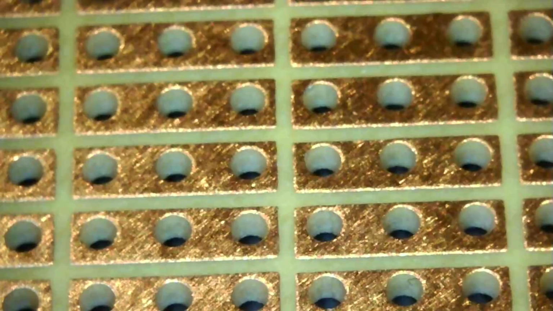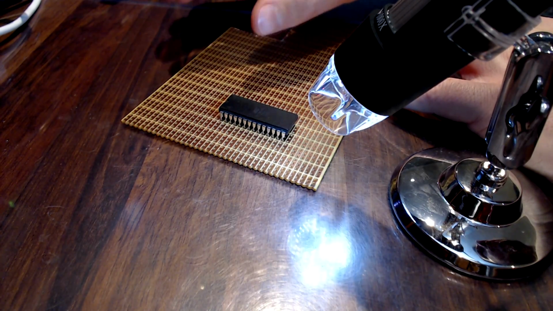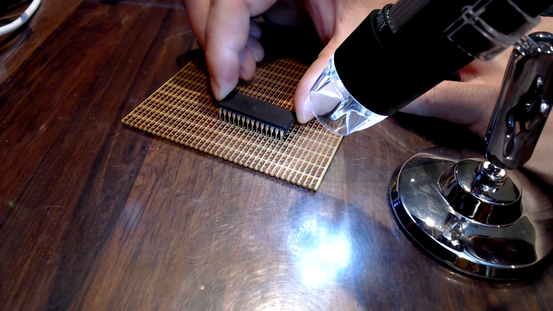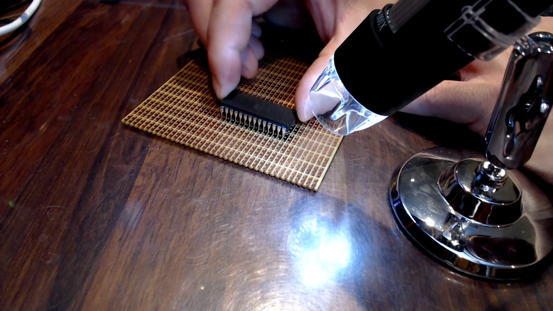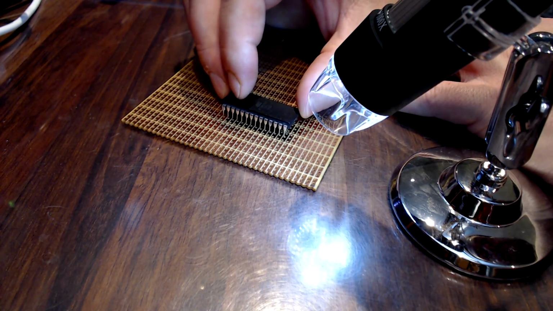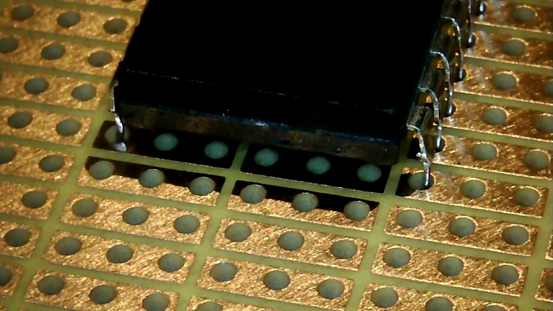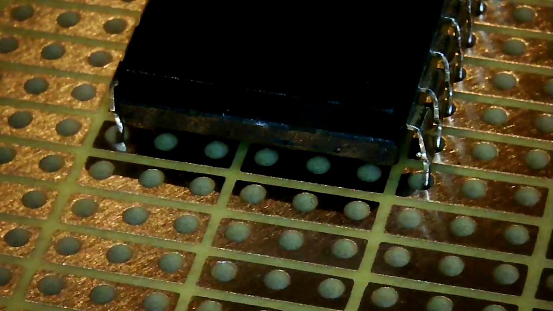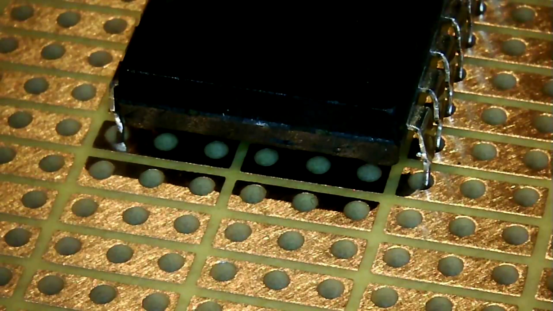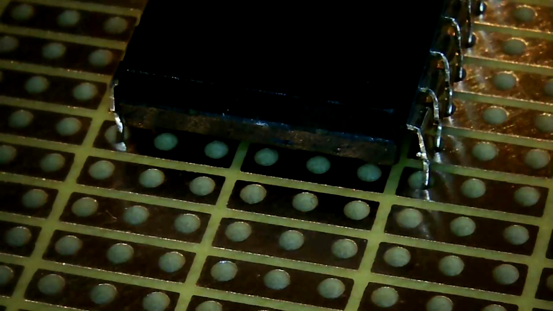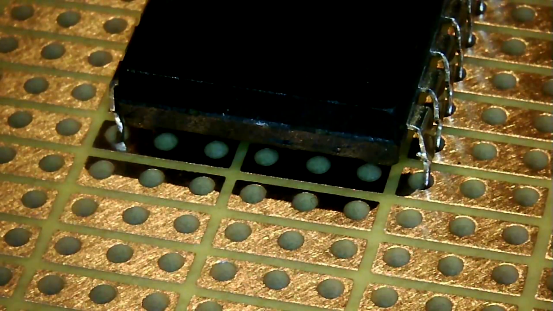So if I make use of these connected holes, I can put down the EEPROM like this, and then use the other connected holes to solder in a pin header at the bottom, and then I'll do the same on the far right side.